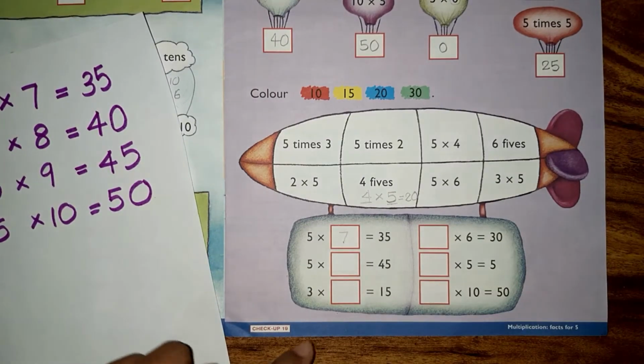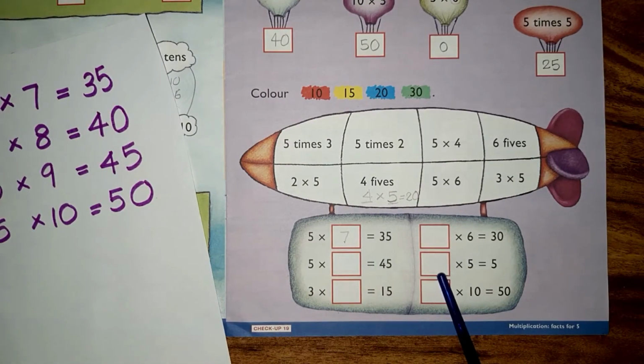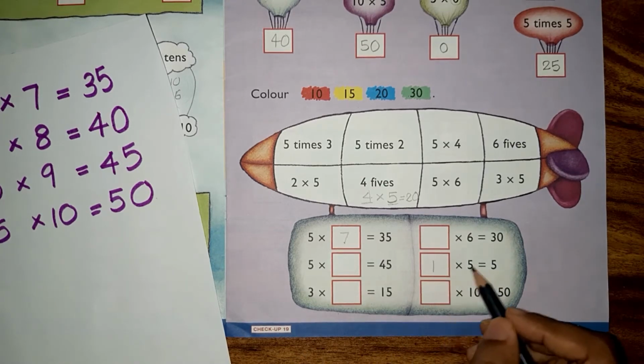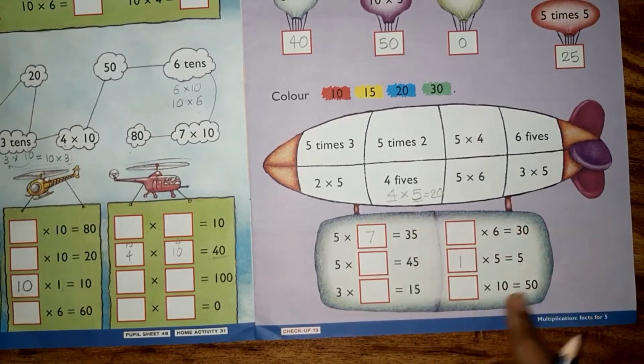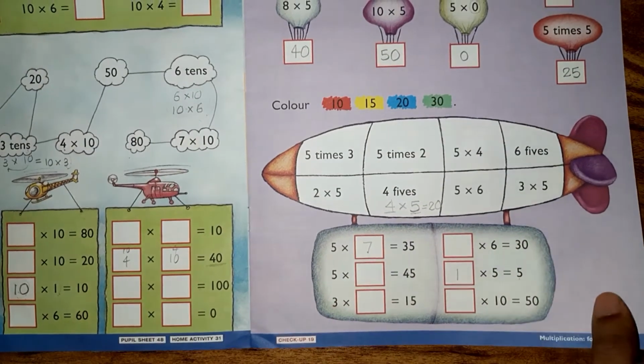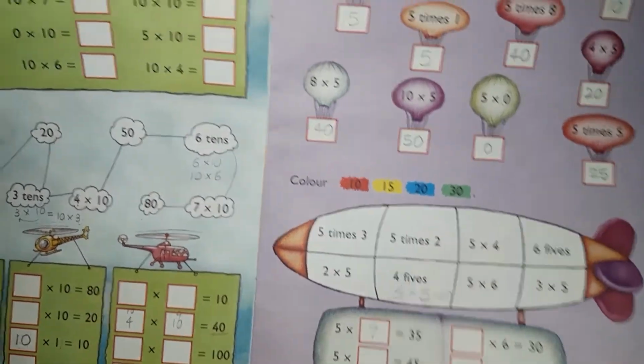Okay, and I'm going to do this example here. Which number times 5? We have 5. You can see the same number here, then there should be 1. 5 times 1, we know it's 5. Okay, and you have to complete this part after this lesson, and also this part.